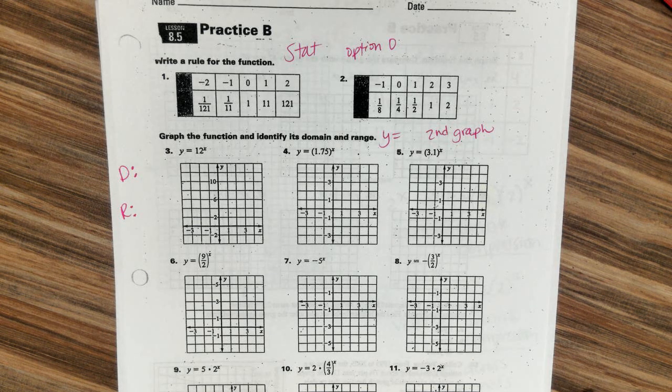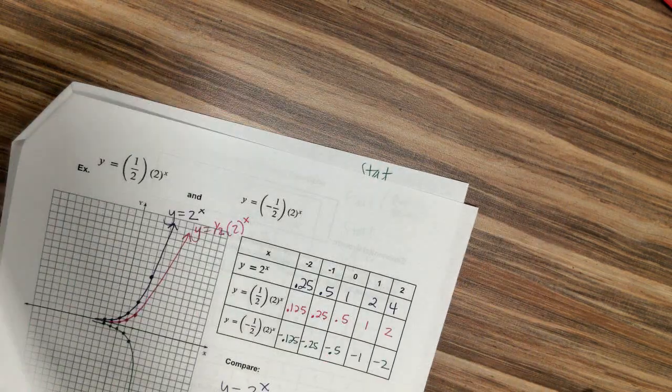Guys, the domain and range will almost always be all real numbers for domain. If it's above, it's going to be y is greater than 0. If it's below, it's going to be y is less than 0. Okay? No or equal to, because it'll never touch it. Flip to the back.